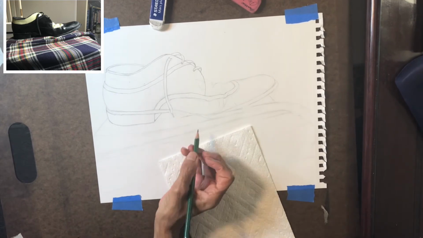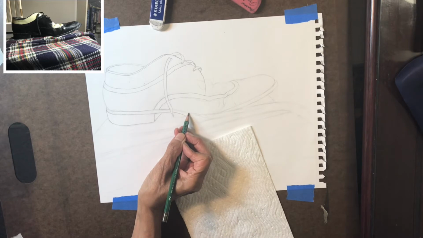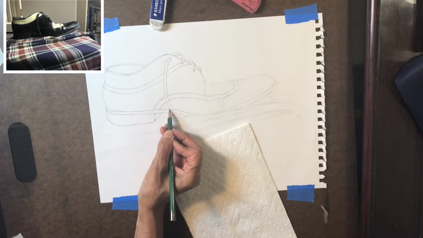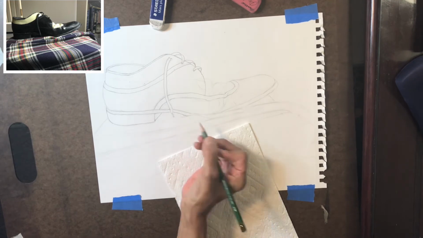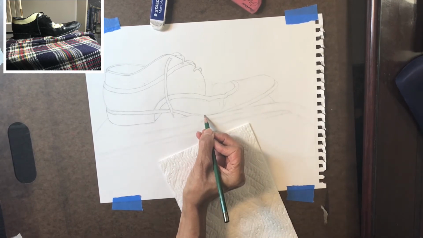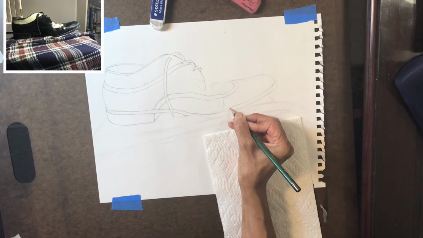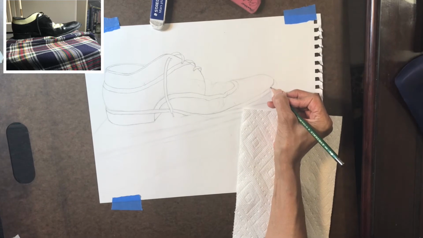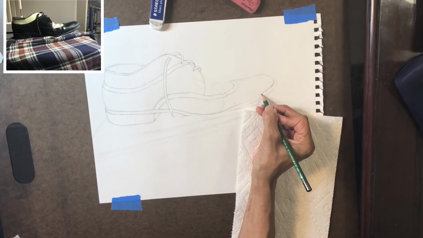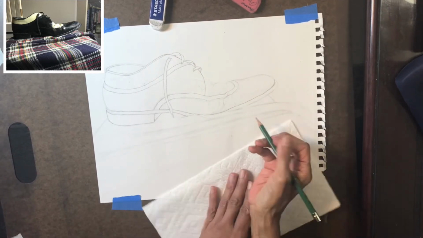And I'm almost done drawing this shoe, just tracing the lines I've already established. And this comes in through here. Okay. And it goes down like that. Move it around where it joins that heel.